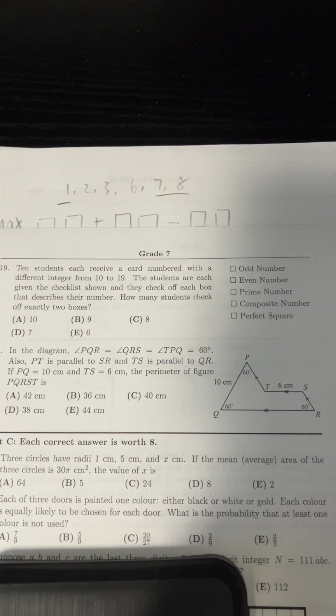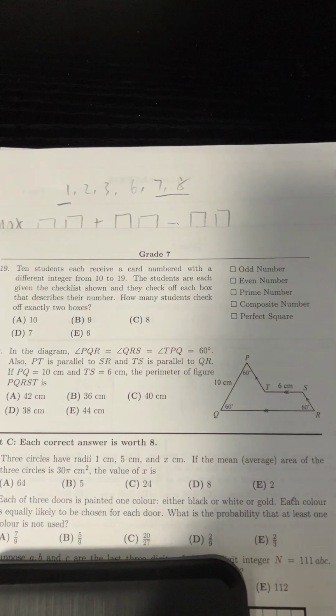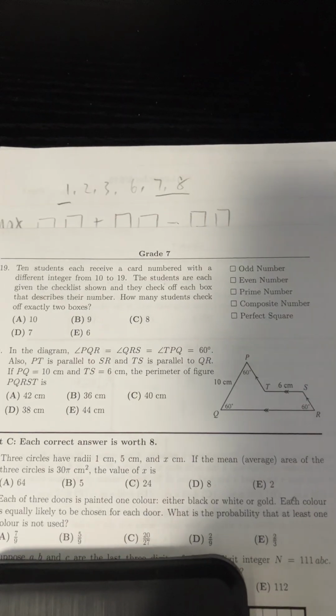The numbers are from 10 to 19. So basically, we've got 10 numbers, 10 to 19, and then we're going to do a kind of survey checklist, let's say. If a number satisfies an item, you just check it, okay? And how many students check off exactly 2 boxes?